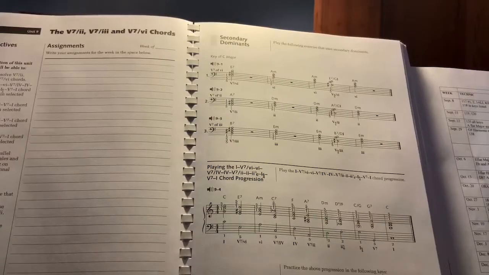Are you ready? This week we have secondary dominants. That's fun. And we have a minuet, so we'll be dancing. So today we're going to look at secondary dominants that are on page 117 of your book.